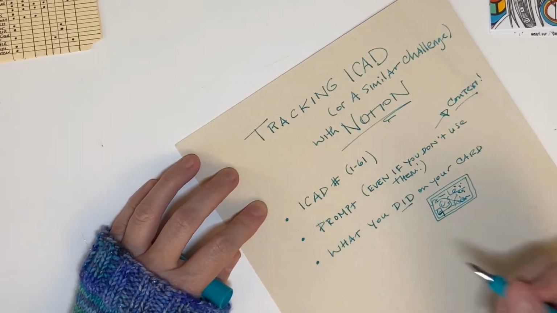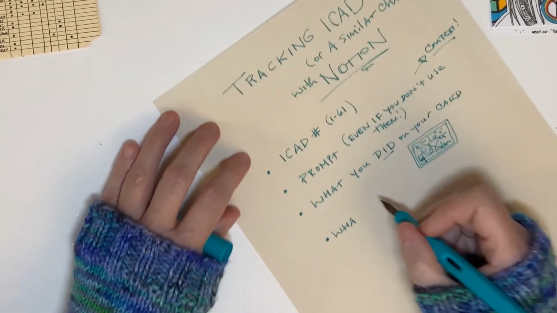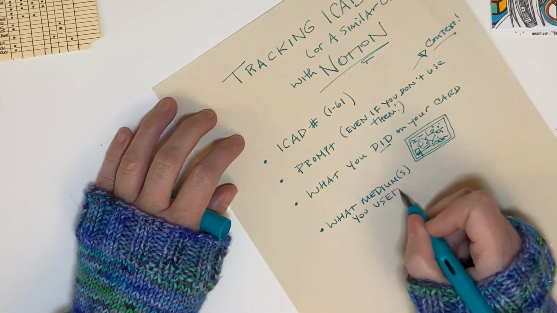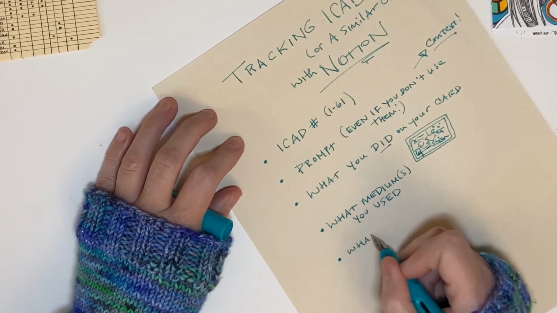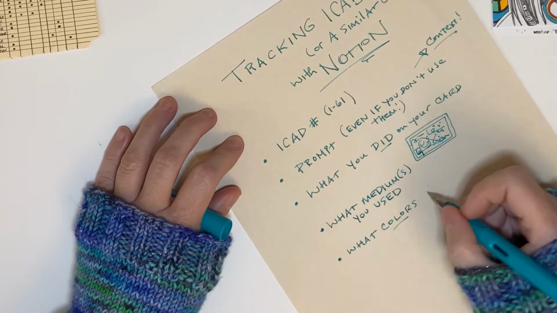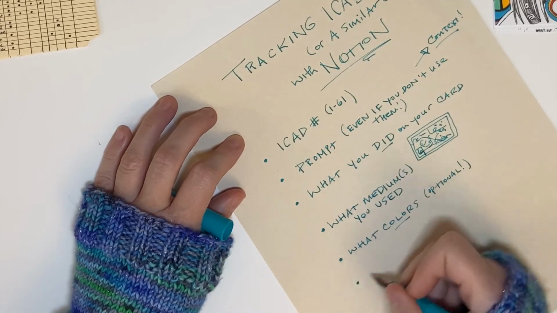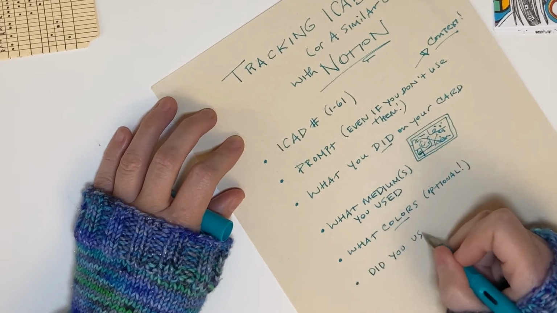But if you were just starting from paper and you wanted to say, okay, here are the things I know that I want to record and track every day during ICAD. So you want to know what number it is. So ICAD runs 2 months, 61 formal prompts. So there will definitely be cards 1 to 61.